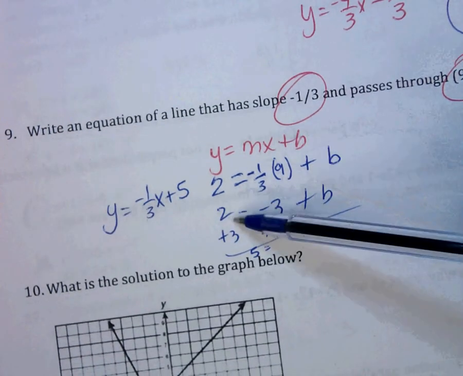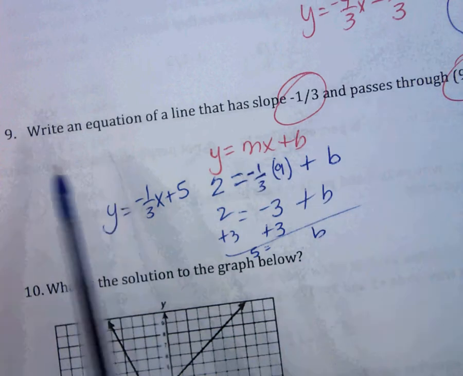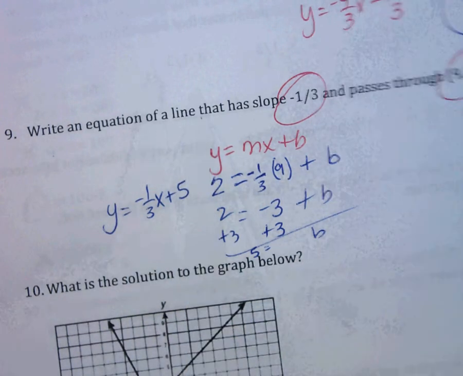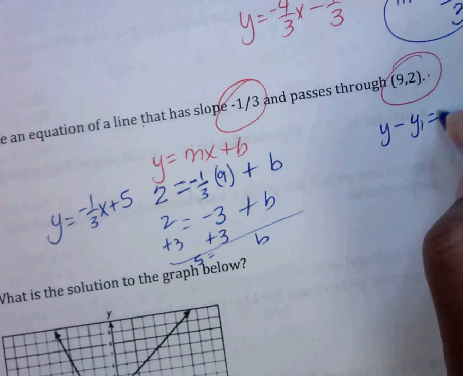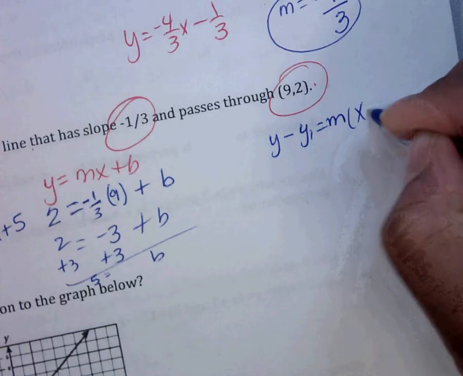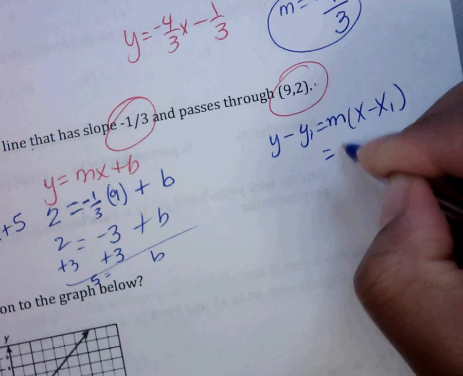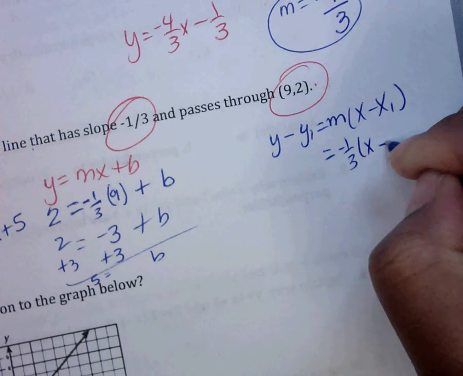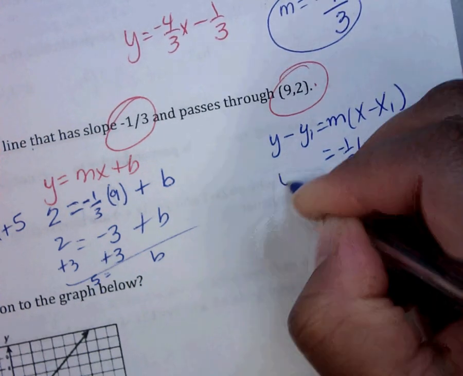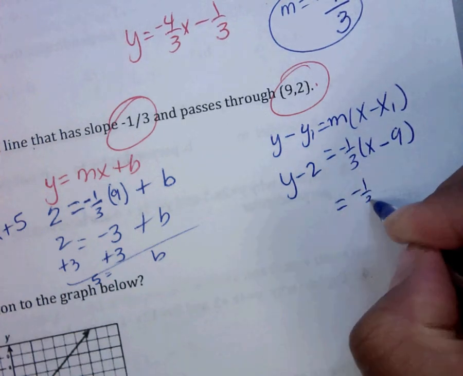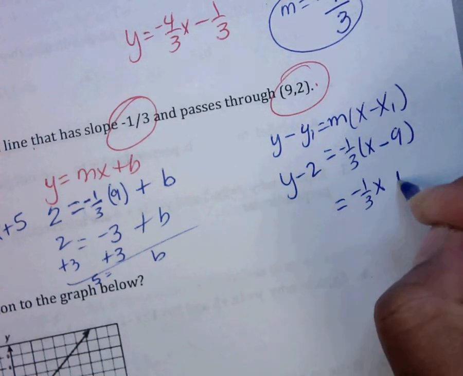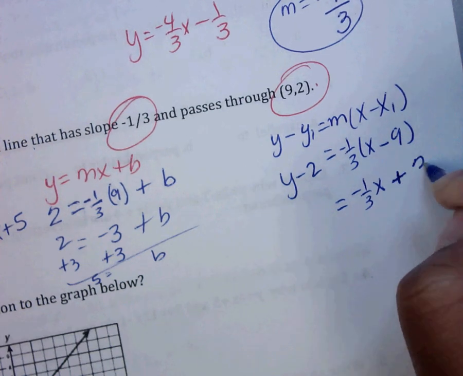When do I do this? When I don't have b and I am writing an equation of a line. You can also do y minus y1 equals m times x minus x1. Plug in the m, plug in the x, plug in the y. This gives me negative 1/3 x. This gives me plus 3.